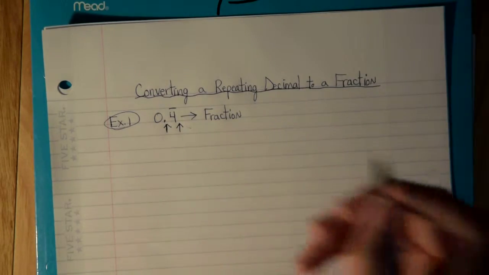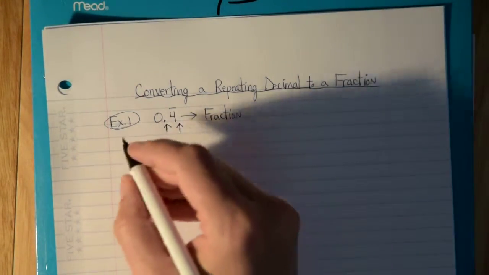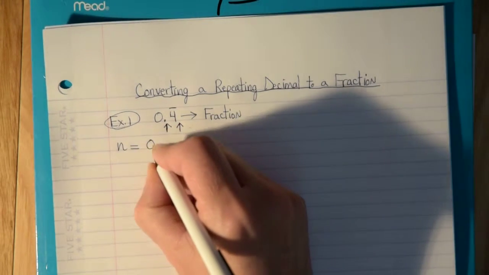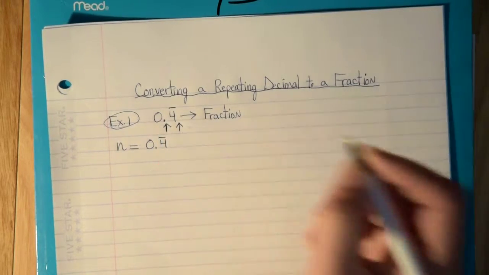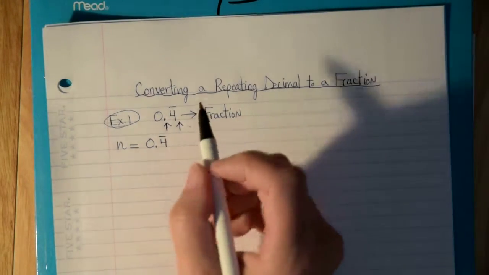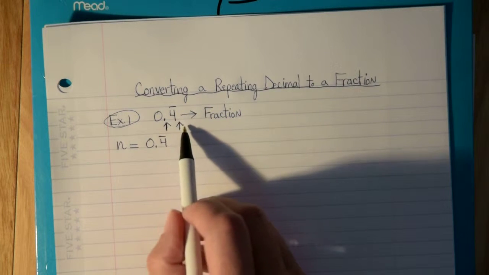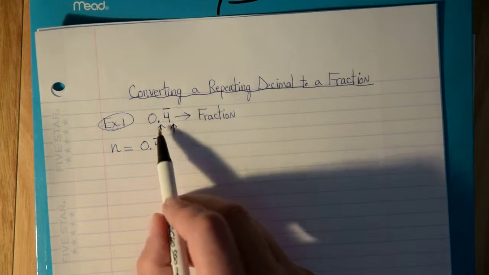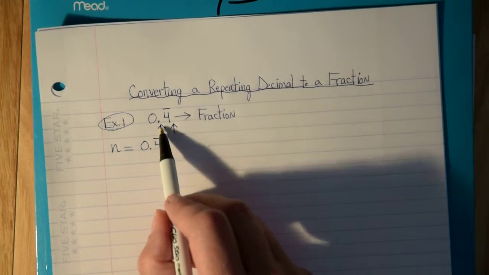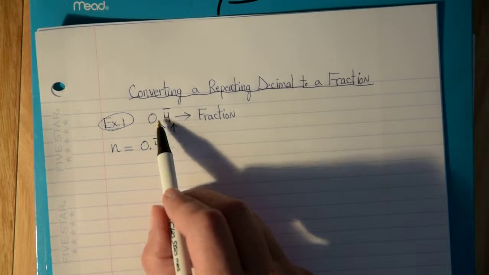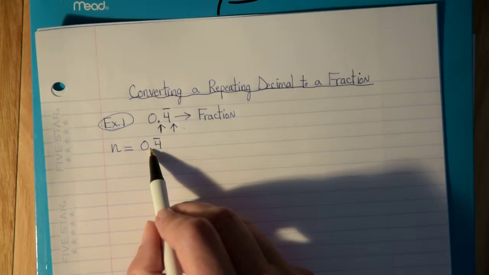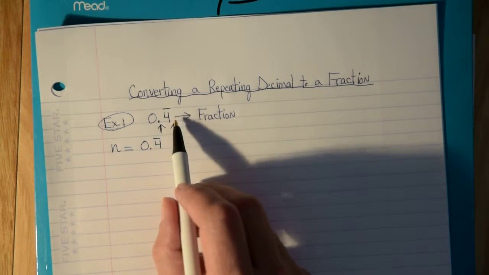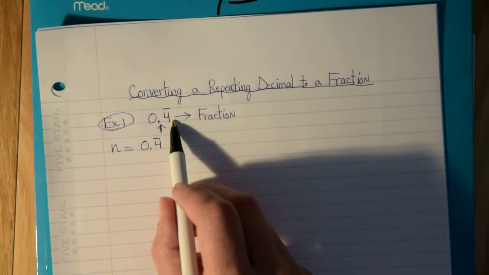So step 1 is just to take your number and assign it to the letter n. So we're going to say n equals 0.4 repeating. And then look at the arrows and figure out what you have to do to get the decimal in those positions. Well, it's already in the arrow here right before the repeating unit. It's already there. So I don't have to do anything for this case. But I also need to move the decimal just to the right of the repeating unit.